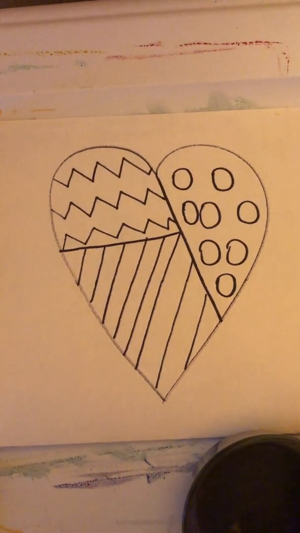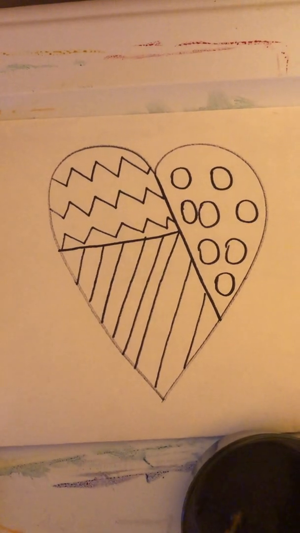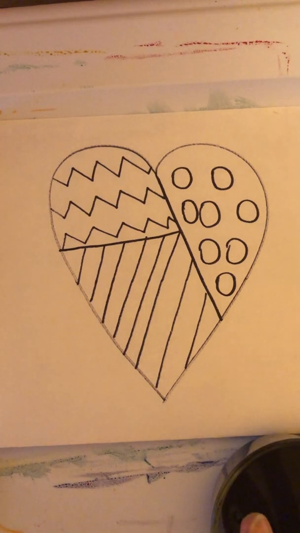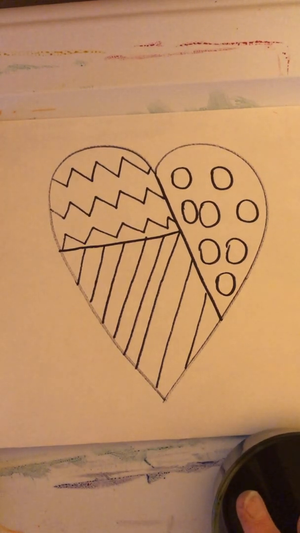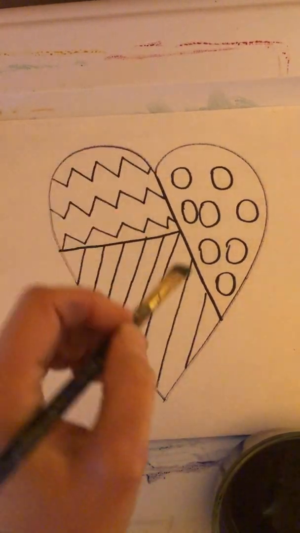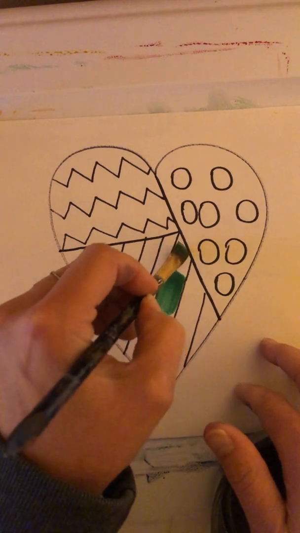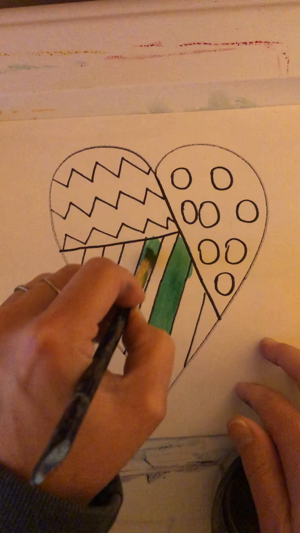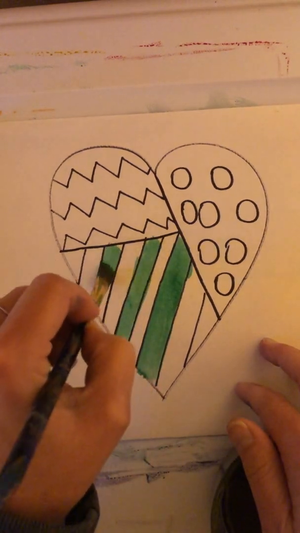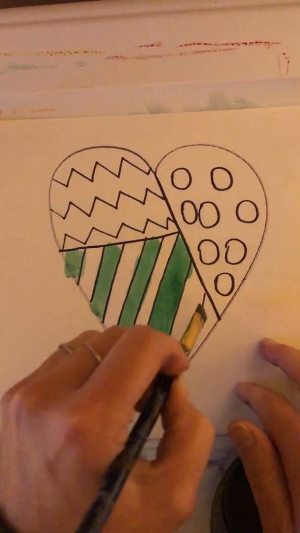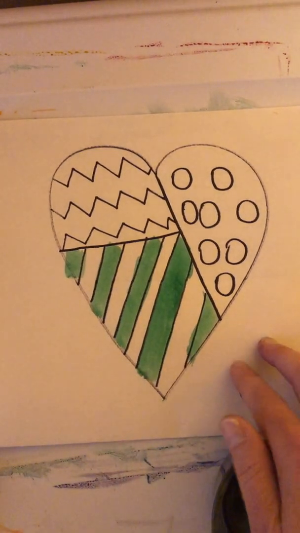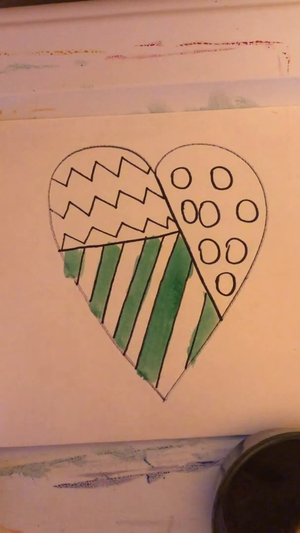Remember, we've used watercolor paint before. You need to make sure you give your brush plenty of a drink of water. If your brush is too dry, it won't work very well and your brush gets a bad hair day. And that means you need to give it some more water. So whatever color you choose to paint with, you can do the whole section of your heart that one color, or you can paint in between your design. So I think I'm going to leave mine like this with the green and the white of the paper.